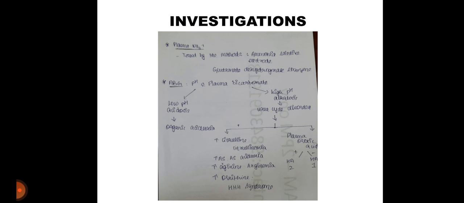One specific amino acid elevation will be there. If that amino acid elevation is present, then an increase in citrulline causes citrullinemia. An increase in argininosuccinate causes argininosuccinic aciduria. An increase in arginine causes arginemia. An increase in ornithine causes triple H syndrome.